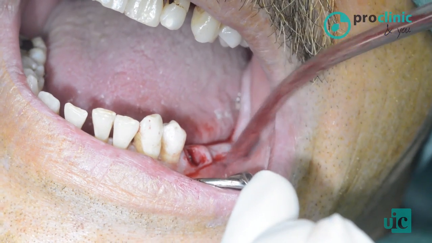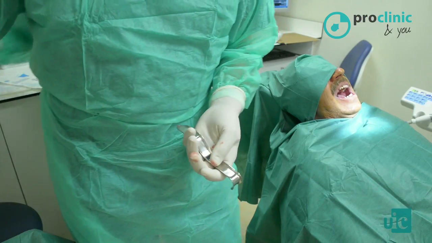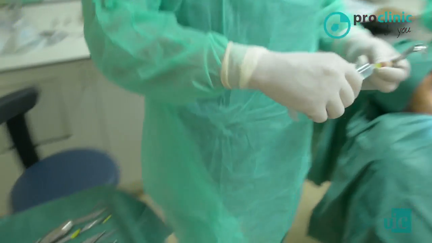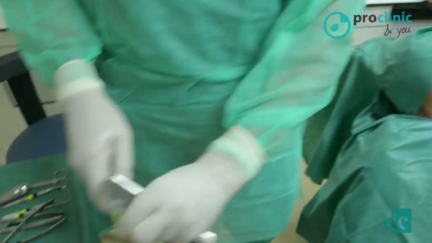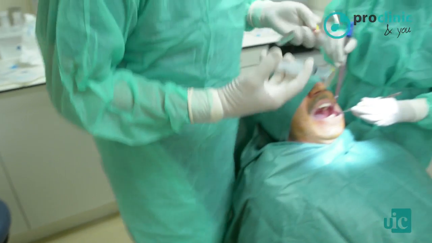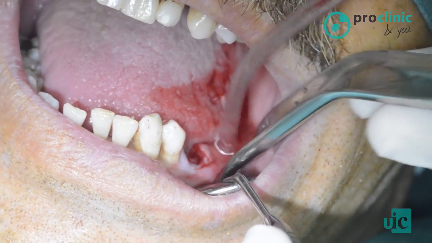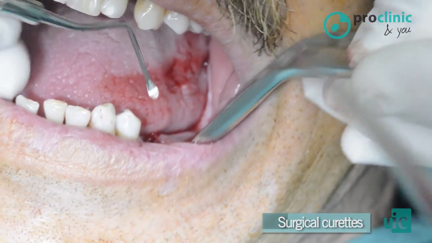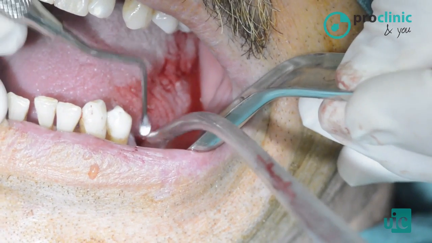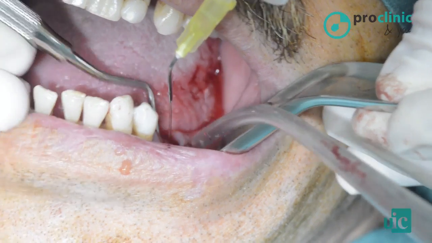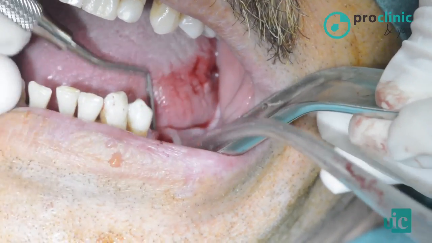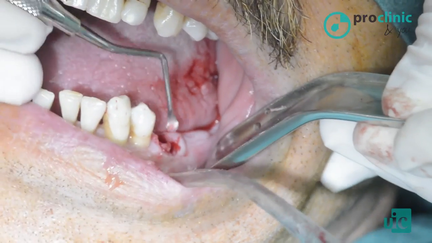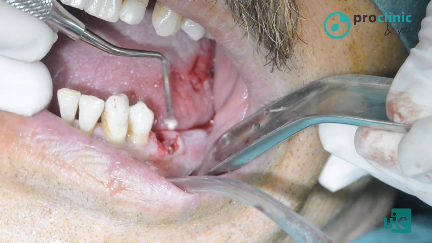Now that we have a bloody alveolus after the extraction, we should clean the alveolus of inflammatory tissue and irrigate with a saline solution. A profuse wash with saline. First we wash. We use surgical curettes to remove it from the periodontal tissue because it is usually firmly attached. Okay? So we keep removing this inflammatory tissue of the periodontium. It is very attached.